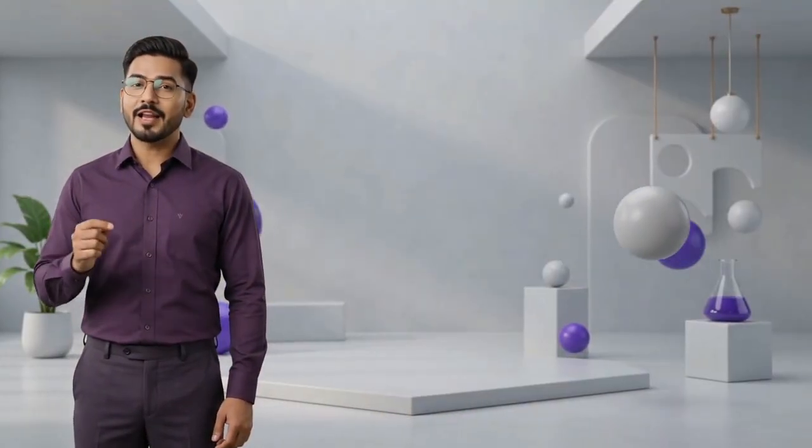Whenever two objects interact, they exert forces on each other. These two forces always occur together. Newton's third law states, for every action, there is an equal and opposite reaction.